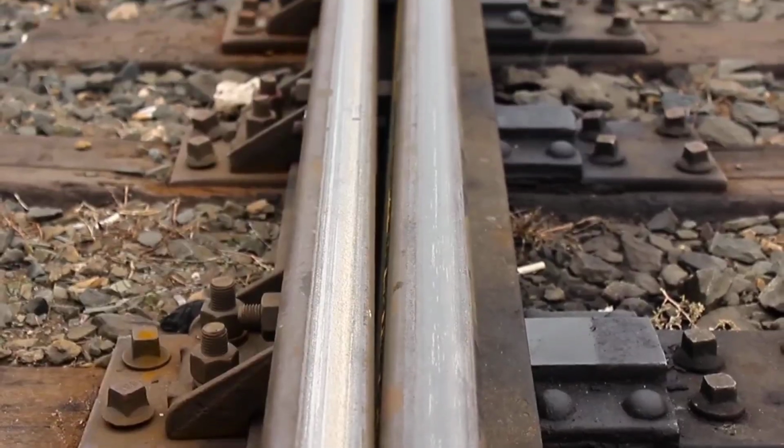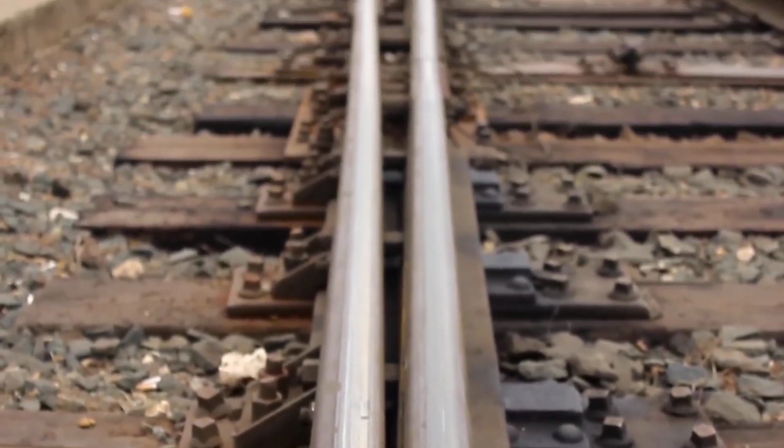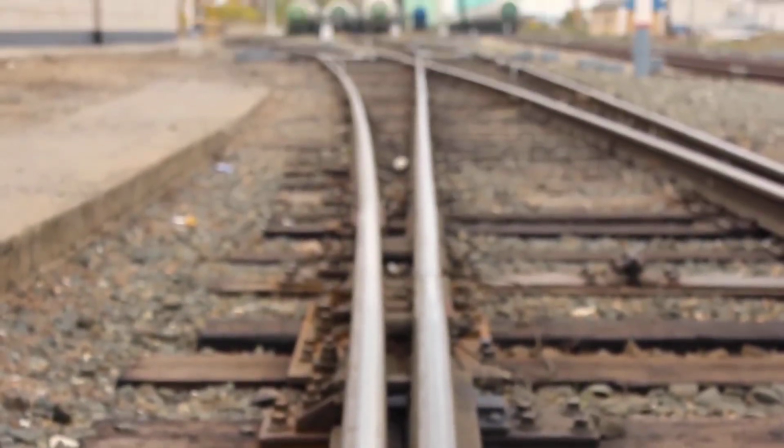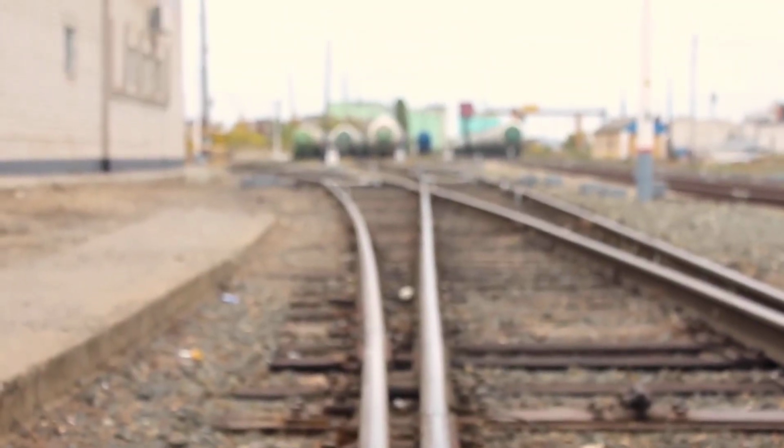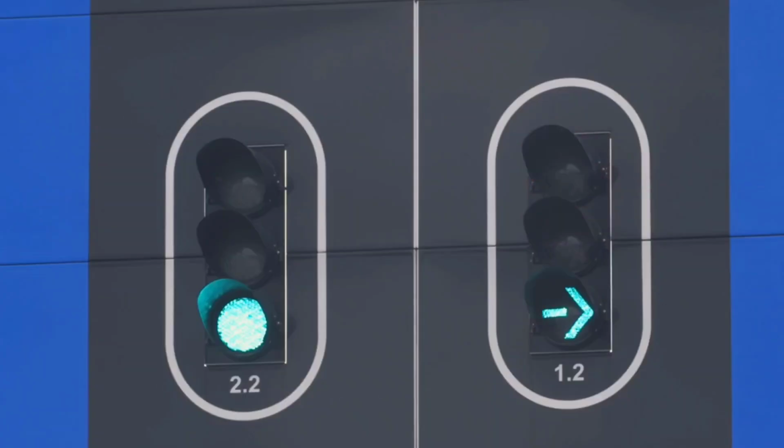Ninth is a fouling bar. It is a bar provided at the fouling mark between two diverging lines. It prevents the points from being set and locked for a movement over one line while a train or vehicle is standing on the other line infringing the fouling mark.